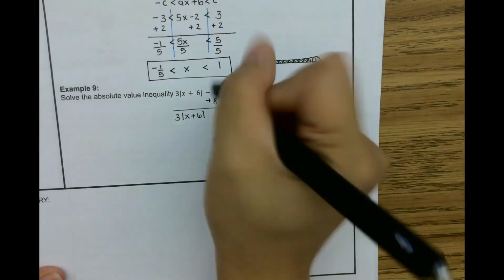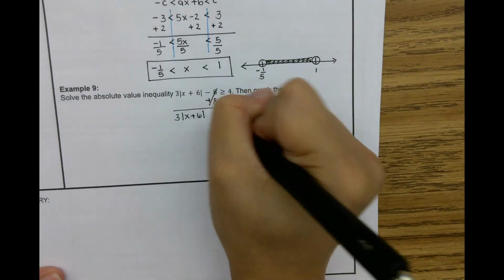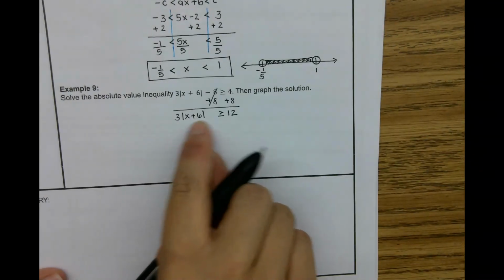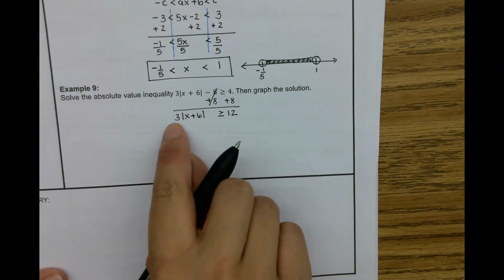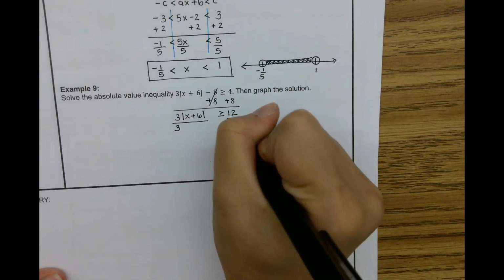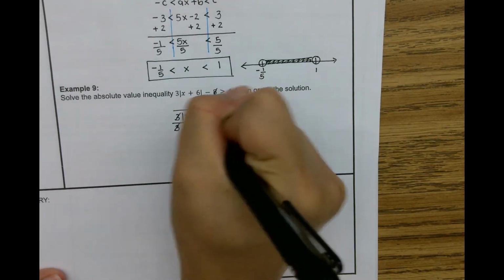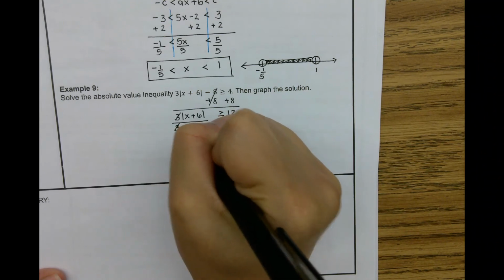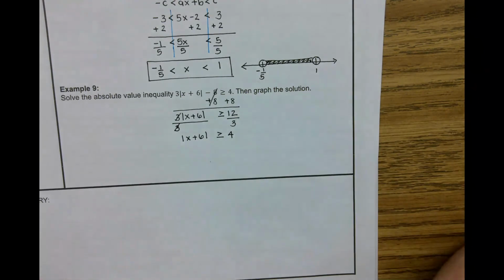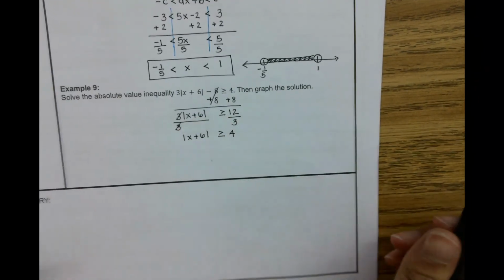Negative 8 plus 8 is 0, right? So we don't need to write plus 0, because it doesn't change anything. And then 4 plus 8 is 12. Then, again, I still need the absolute value by itself. So since I have 3 times the absolute value, to get rid of the 3 times, I divide by 3. 3 divided by 3 is 1, so 1 times the absolute value just gives me the absolute value. 12 divided by 3 is 4. Now that my absolute value is by itself, I can split it up.